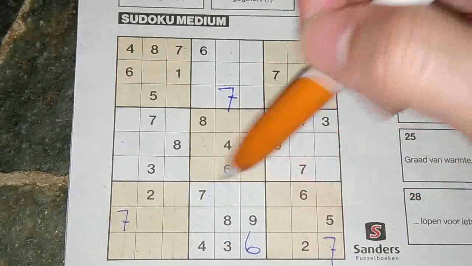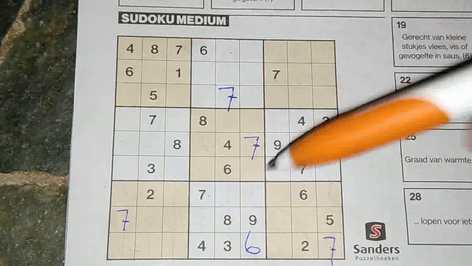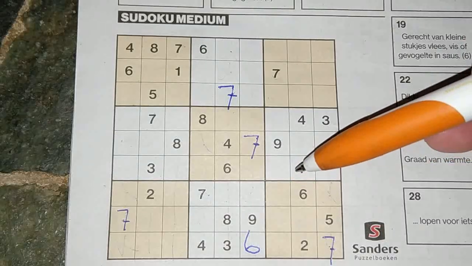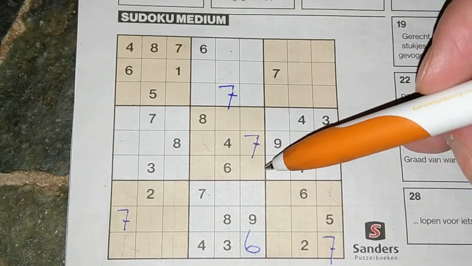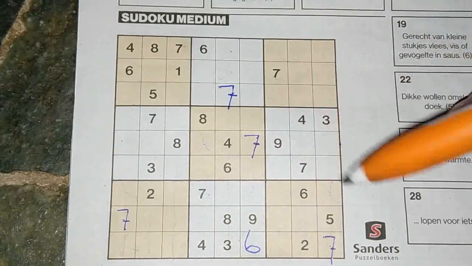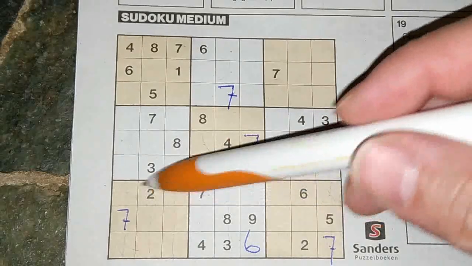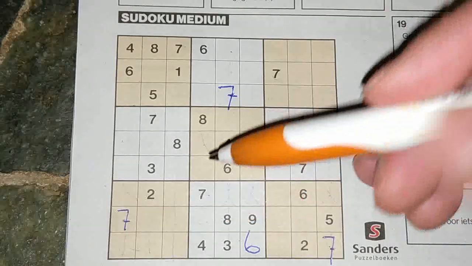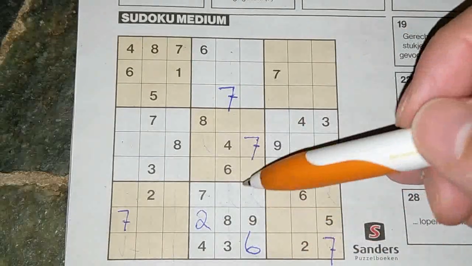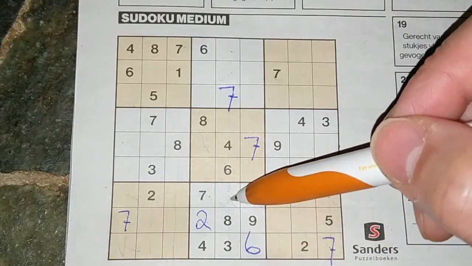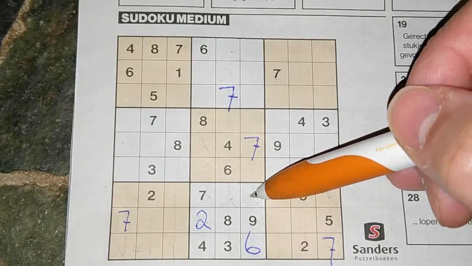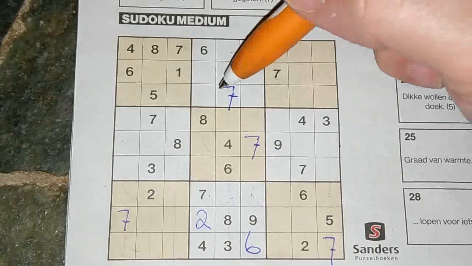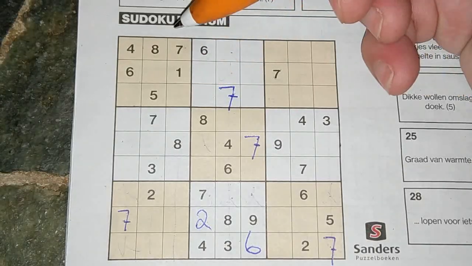Then in this big square, 3 missing numbers. The numbers are 1, 2, and 5. I see here 2, so no 2 in these two boxes. 1 box is left for the 2. Should be this one. Here 1 and 5, 1 and 5. I cannot fill this yet. Need to wait for more information.